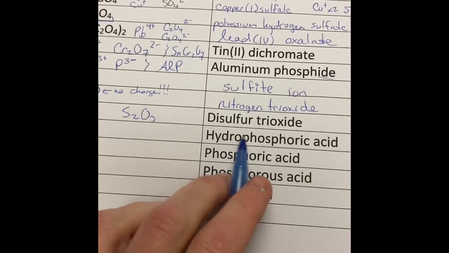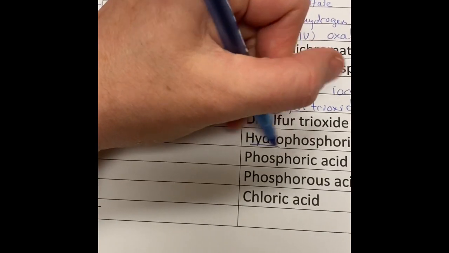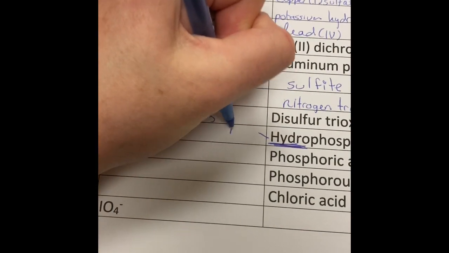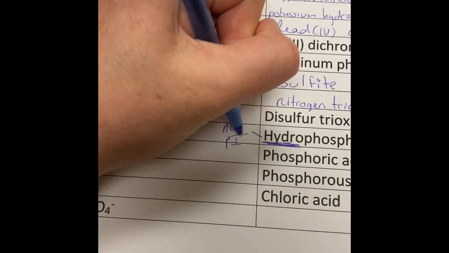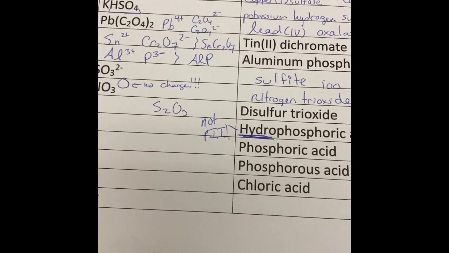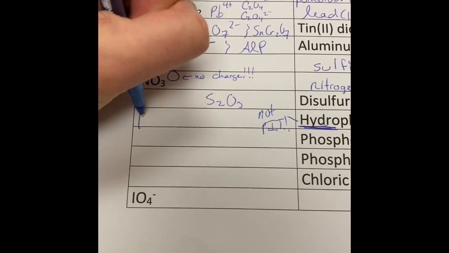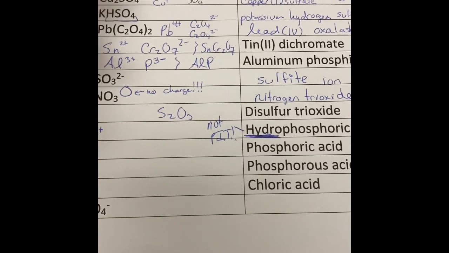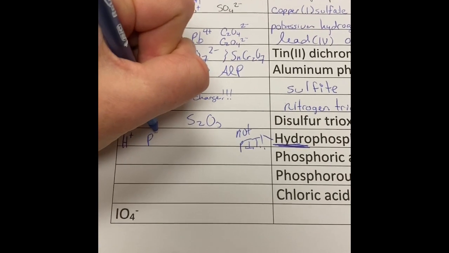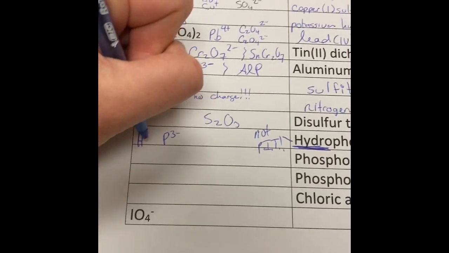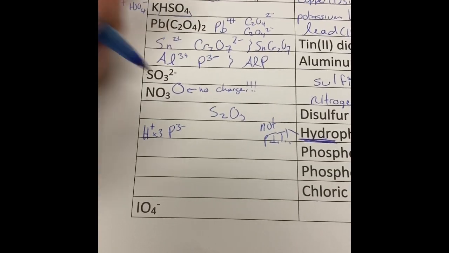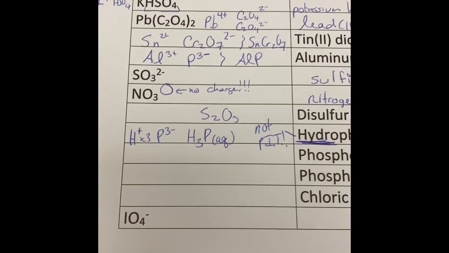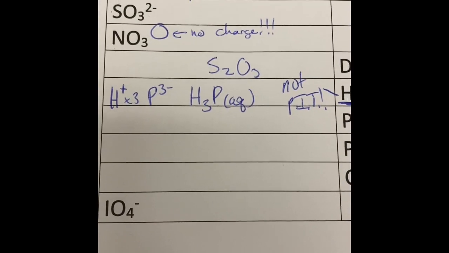And the next one, hydrophosphoric acid. Hydrophosphoric acid tells me that there's no oxygen. This is not a polyatomic ion. So instead we're looking at an acid where we have to pay attention to H+, and something directly from the periodic table. That thing would be P3-. So we need 3 H's to cancel out that P3-, and H3P, we'll go ahead and make it aqueous, would be our answer.